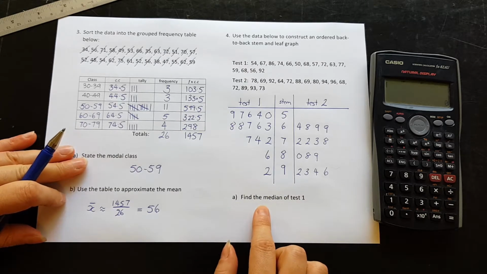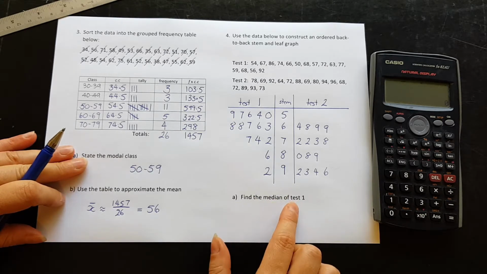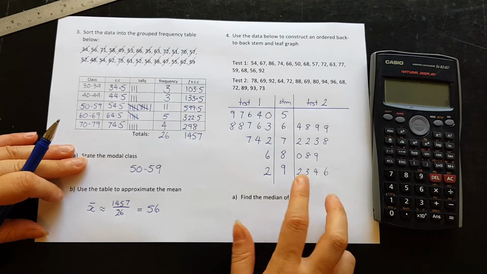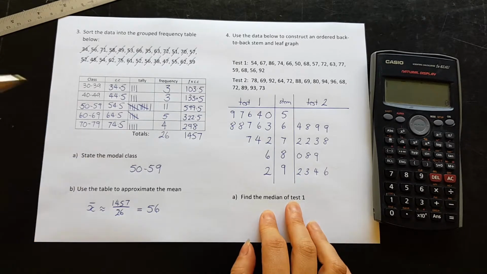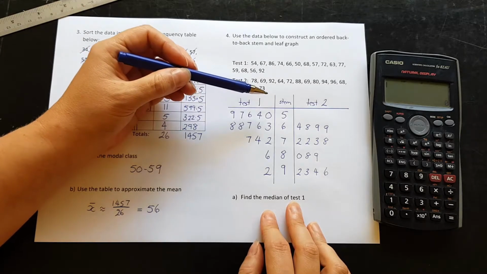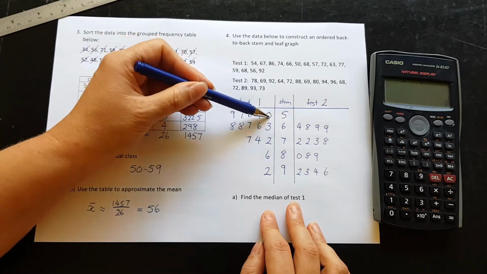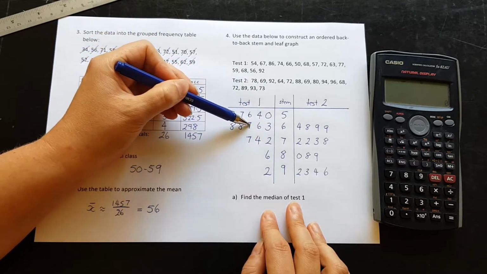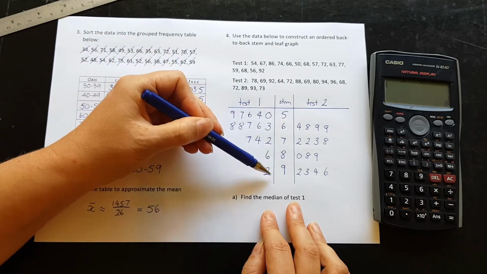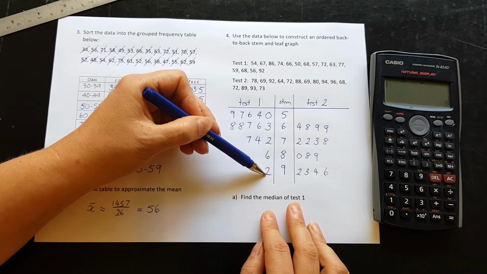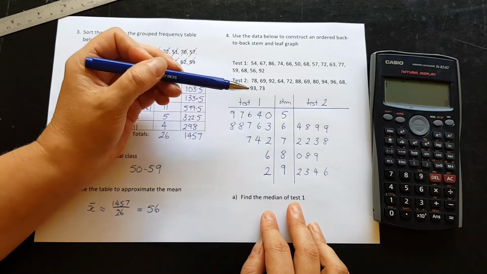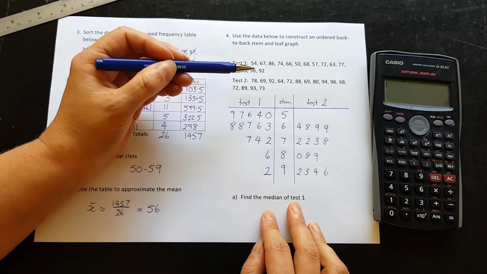Okay, and one last thing to do here, it says find the median of test 1. So just to practice finding the median on a stem and leaf. So to find the median, that's the middle, we need to know how many numbers we have. So I'm just going to count all my leaves here. 1, 2, 3, 4, 5, 6, 7, 8, 9, 10, 11, 12, 13, 14, 15 numbers. If I have 15 numbers all in a row, to find the middle number, I need to add 1, which will make 16, and half of 16 is 8. So I need to find the 8th number.